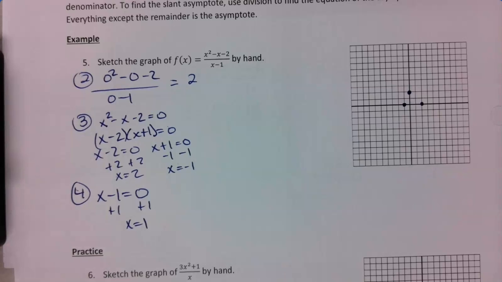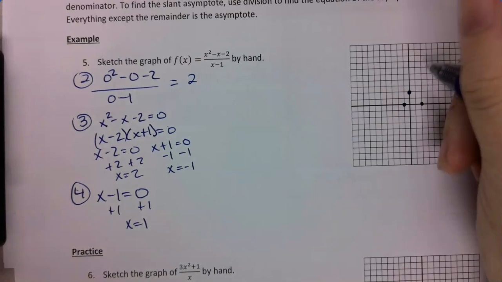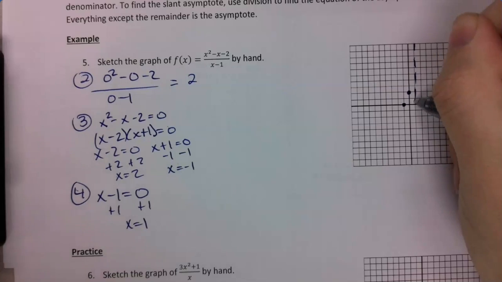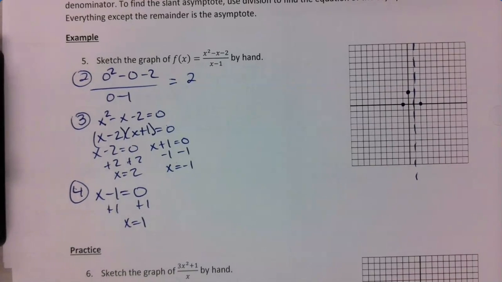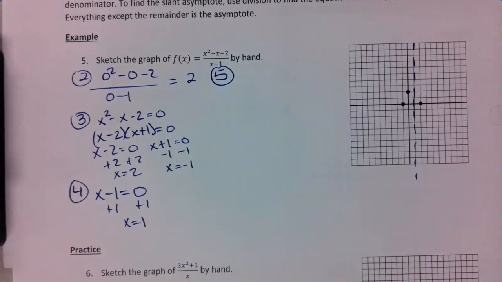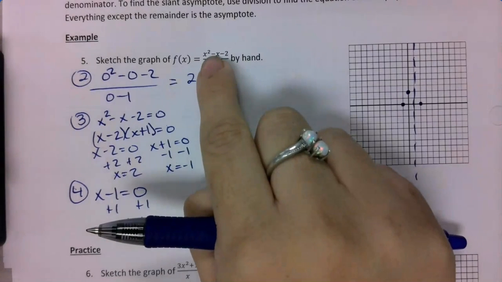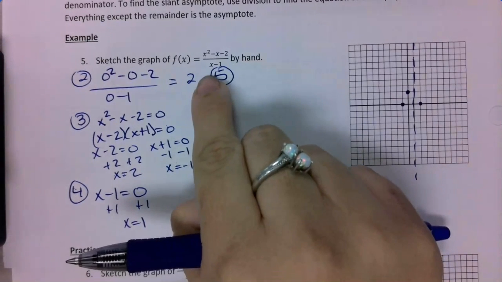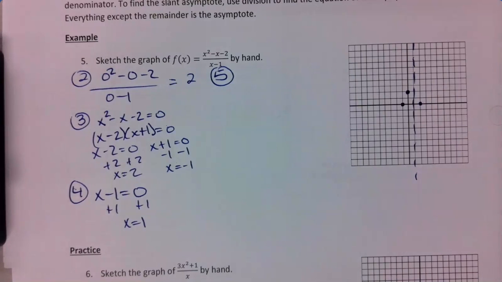So that is my vertical asymptote. Then for step 5, instead of finding a horizontal asymptote, this is where I'm going to find the slant asymptote, because my exponent on my numerator is larger than my denominator. And the way I do this is by division.